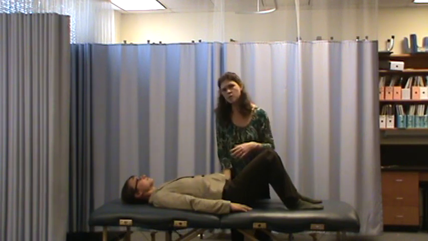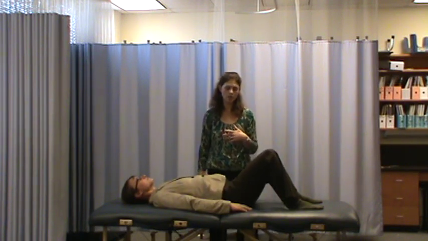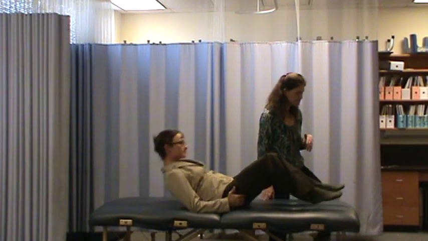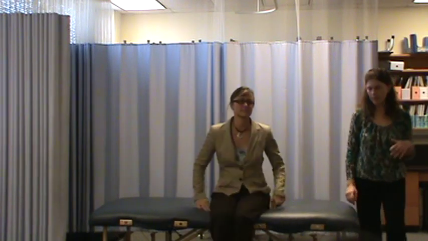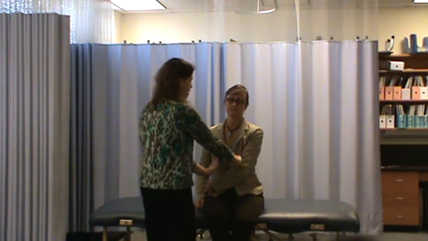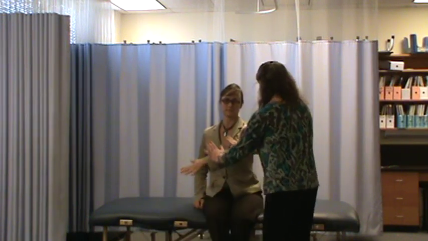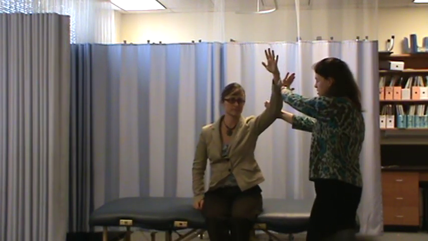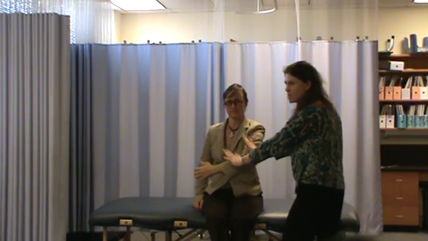Okay, and that can also be done as an extremity movement. So if you want to sit up on the side of the mat. So in theory, I could have her do the D1 flexion pattern. So bring your arm across here. So giving her resistance as she comes up. Okay, and then asking her to slowly lower it as she comes down.